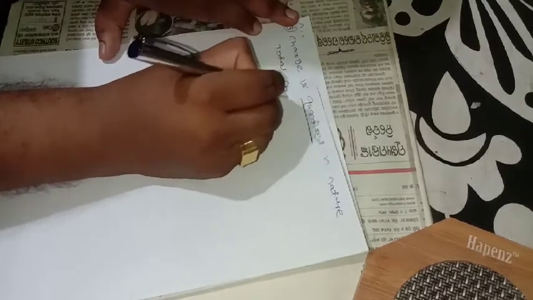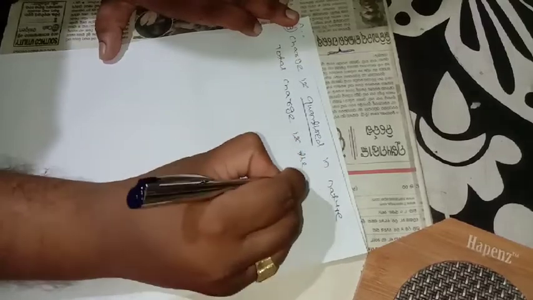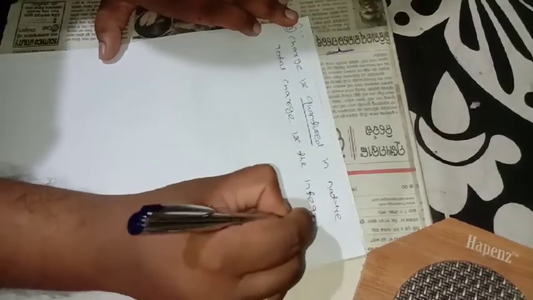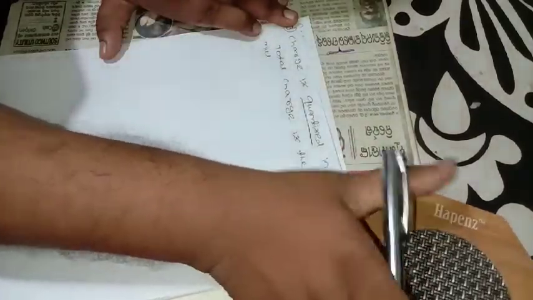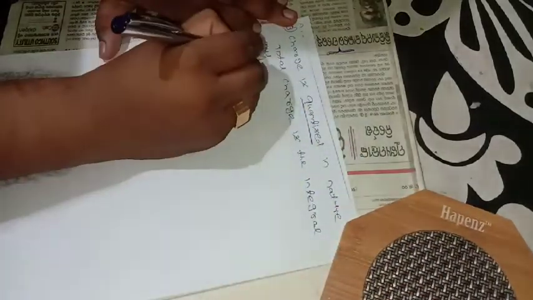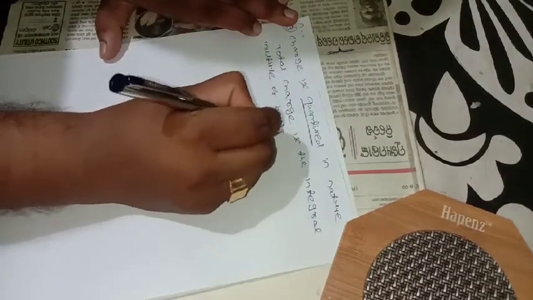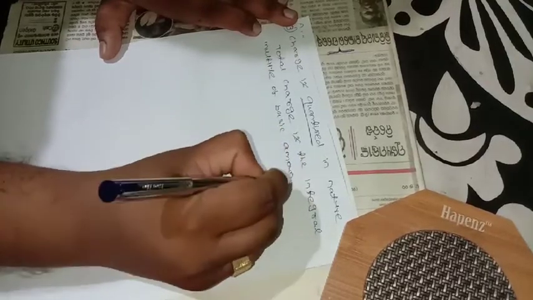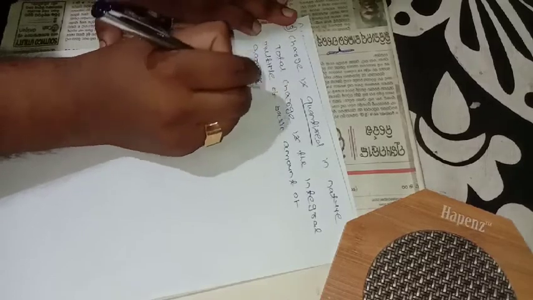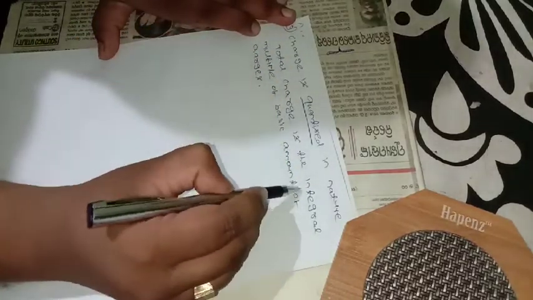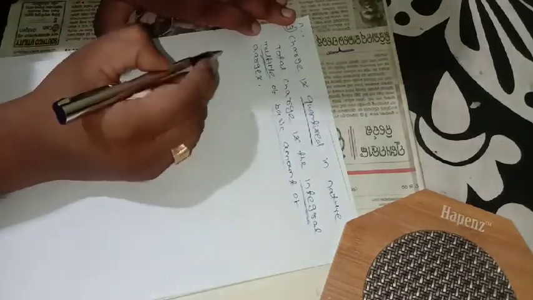Quantization of charge means it is defined as: the total charge is the integral multiple of the basic amount of charge. So what is the meaning of this sentence? Total charge is the integral multiple of the basic amount of charge.